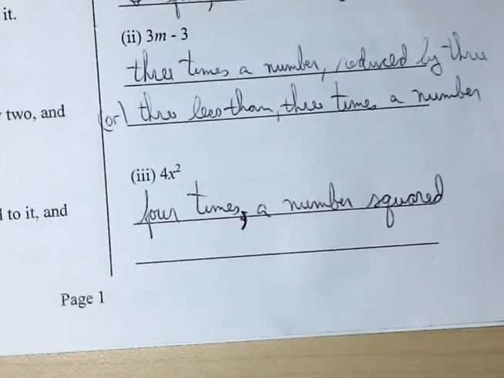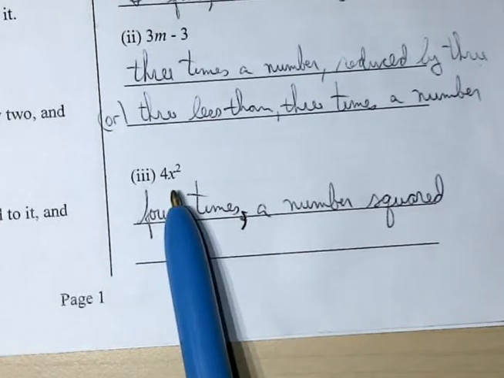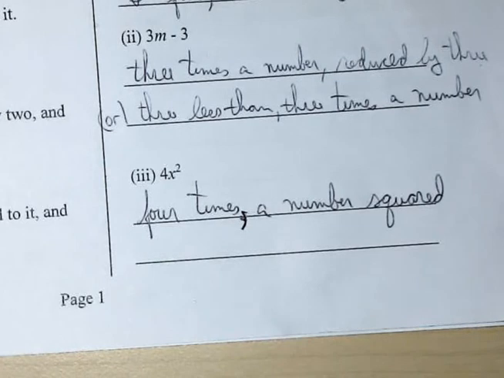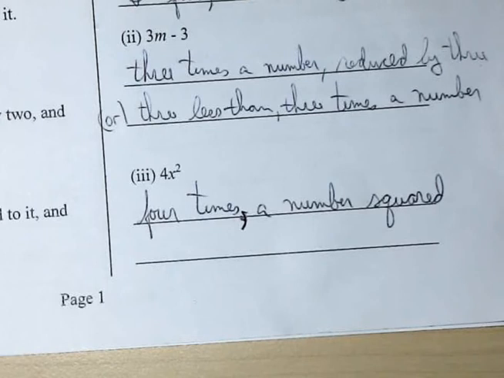Anybody else? Dylan. This would be wrong, eh? A number times 4 to the power of 2. That would be wrong, yes. Because the first thing you would want to see is the number squared. You want to make sure that that squared bit is what's done first. You could say a number squared, then times 4.